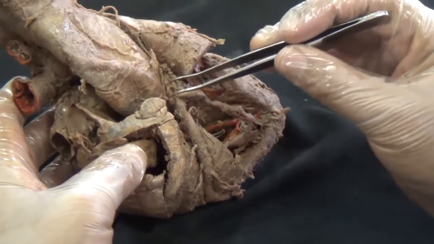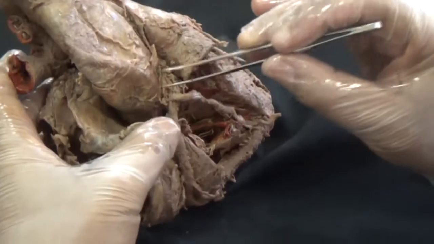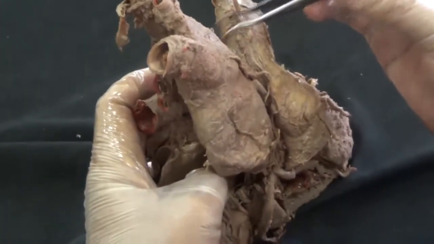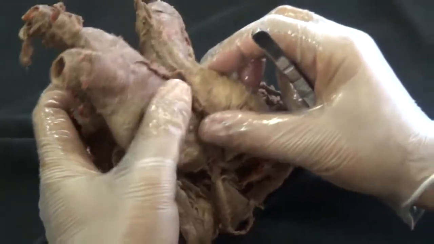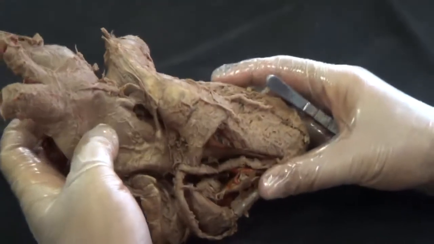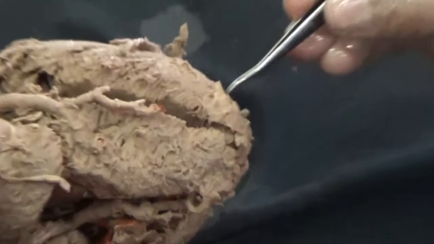It arises from the anterior aortic sinus. And this is the ascending aorta. This is the arch of the aorta with the three great vessels. This is the pulmonary trunk, giving the left and the right pulmonary artery. And this is the apex of the heart, which is made by the left ventricle.